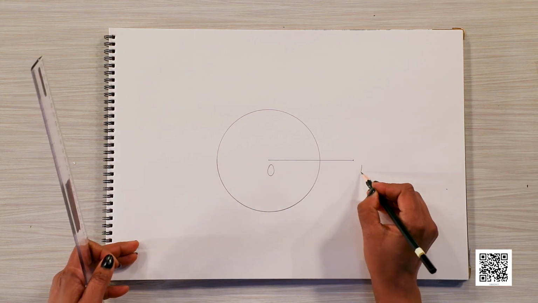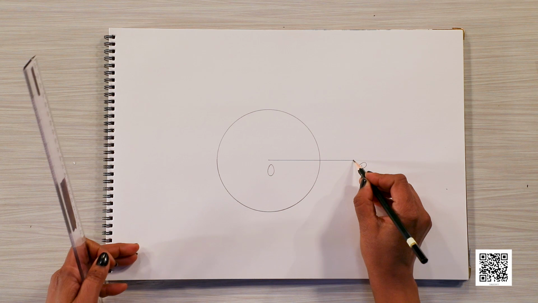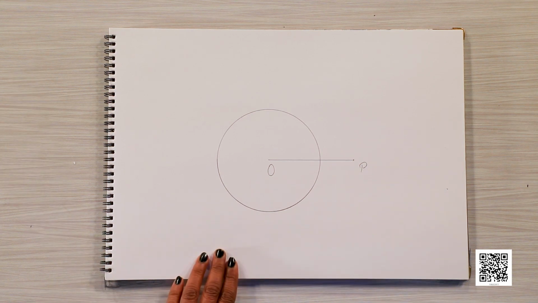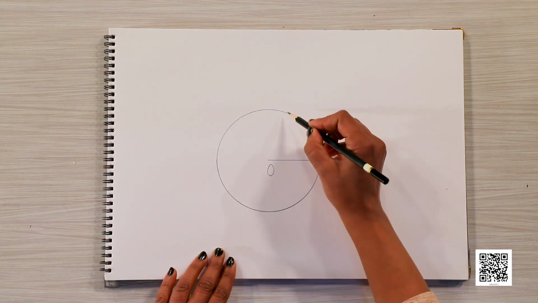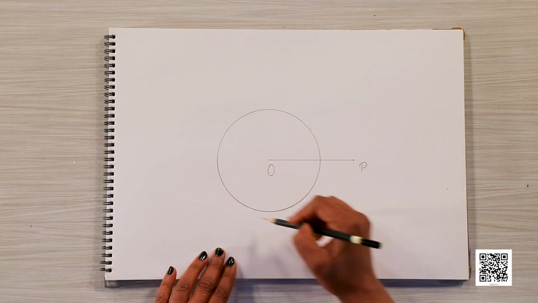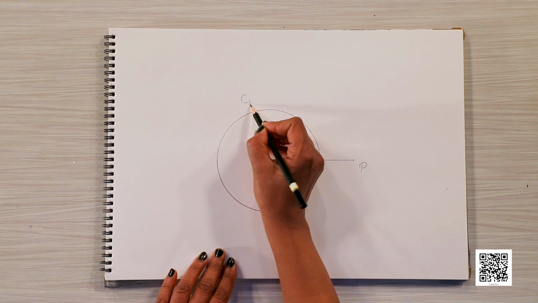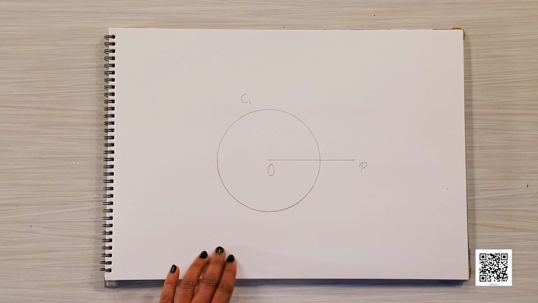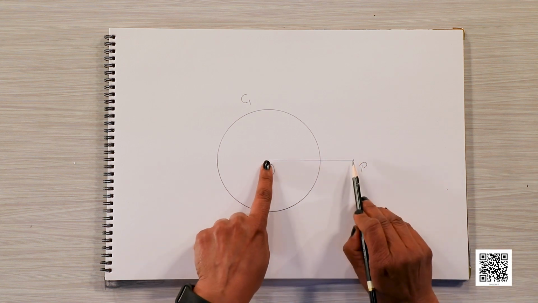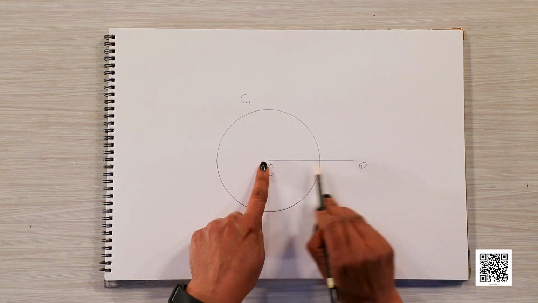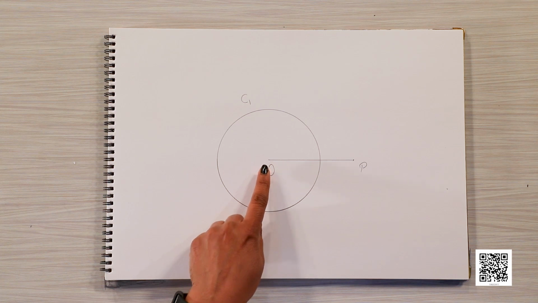This is point P. From this point, I am asked to draw pair of tangents to this circle. Let me name this circle as C1. So, for this, the first step is I will draw perpendicular bisector of line segment OP.